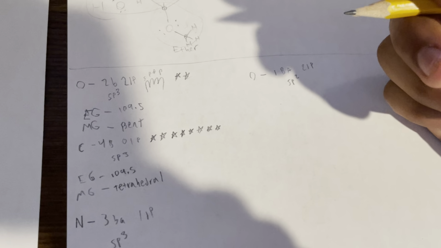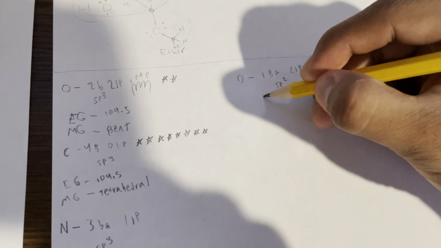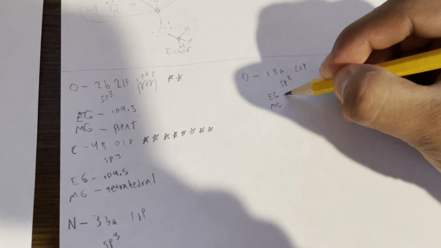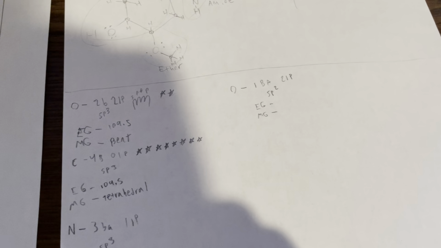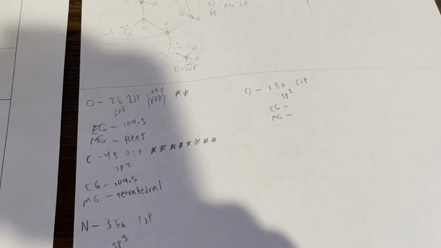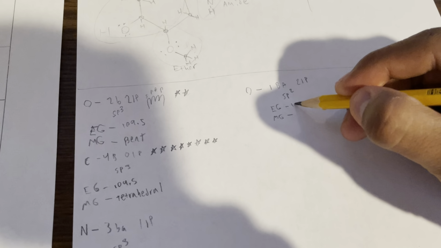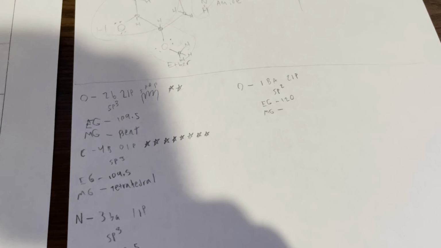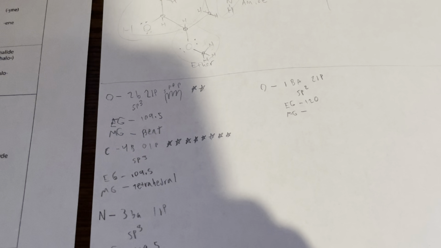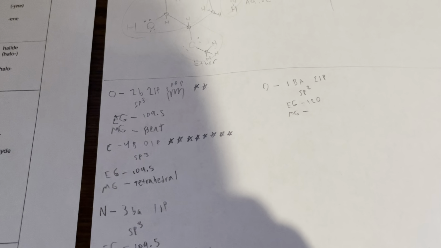Then we're going to find the electron geometry and molecular geometry. Electron geometry, since there is 3, it's going to be 120. Molecular geometry, since there's 2 lone pairs, it's going to be, wait, did I do something wrong?